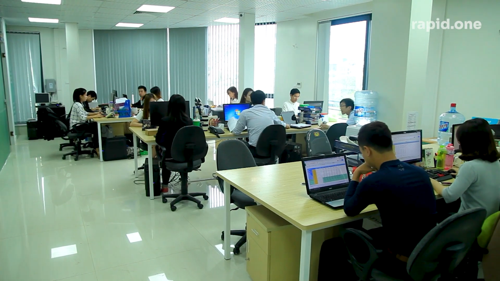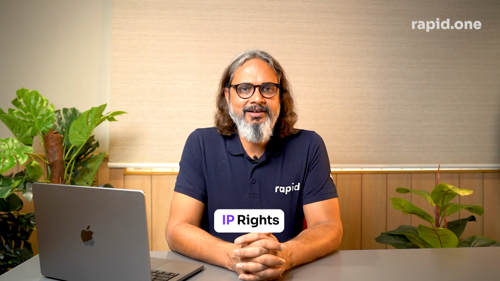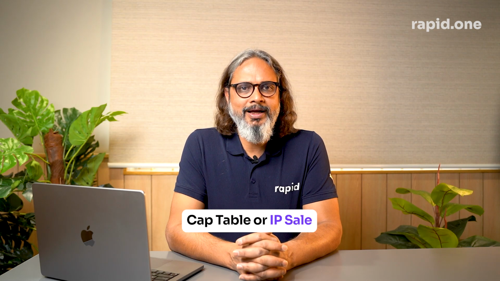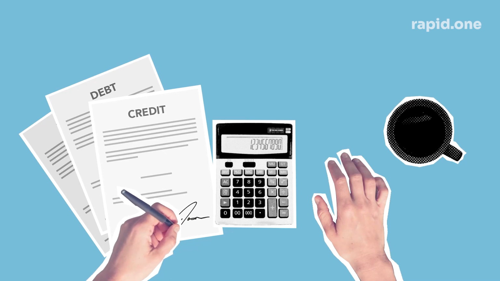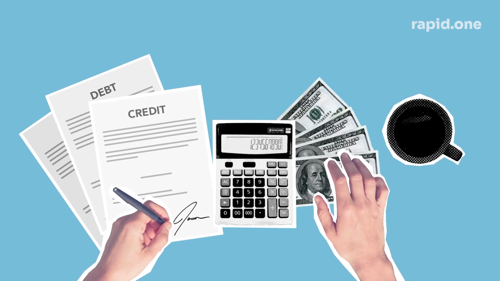After this, once the parent company is structured, then you have to formally assign all the IP rights and other assets to the HQ, because from this point onwards the HQ should be controlling all your IPs and other assets. So whatever money is required based on the valuation, again you have to bring the money to India, either as a cap table or through IP sale. Now that's where again a tax would be applicable, either capital gains or income tax. So you should budget for that.